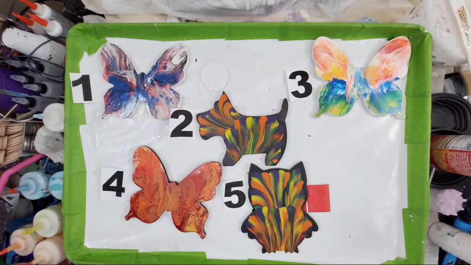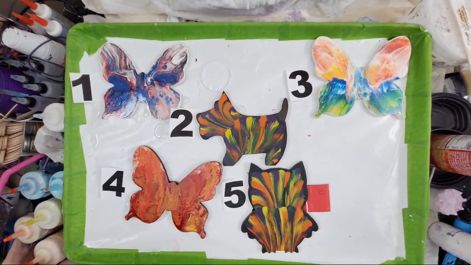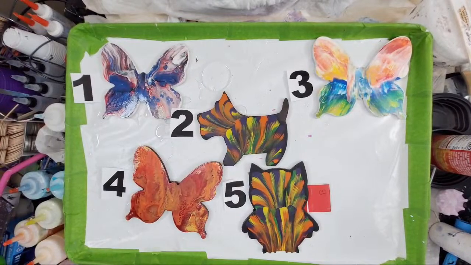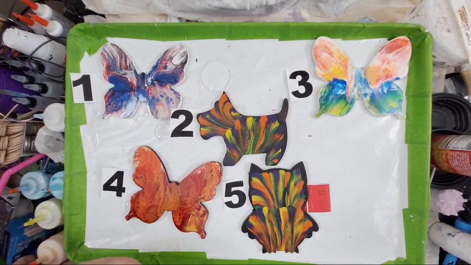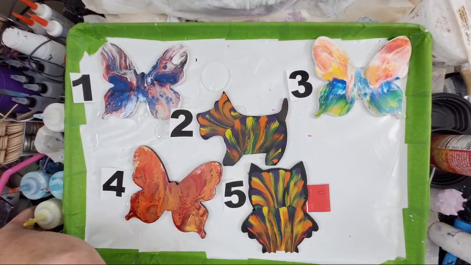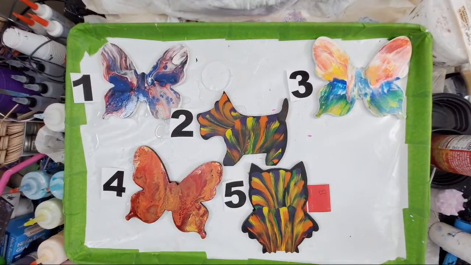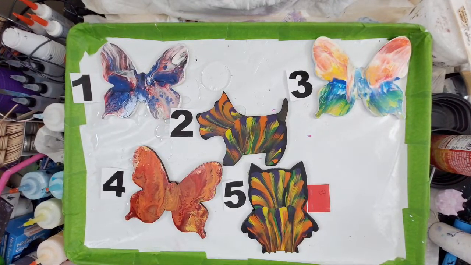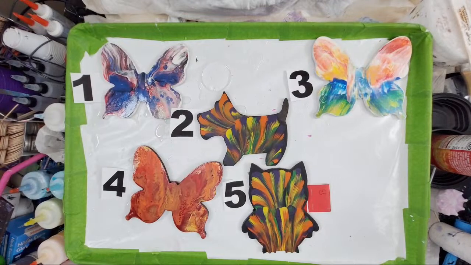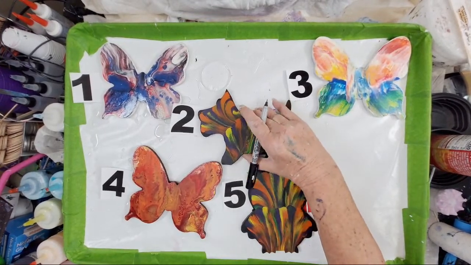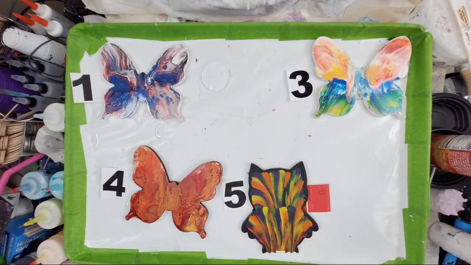So, Miss Bonnie, which one would you like? Tell me which one you would like. Next week, I promise you, all of what's left is going to go to my family for Christmas presents. Okay, so all I need to know, Bonnie, is which number you would like. I'm writing your name on the sheet. Okay. Number 2. The doggy. Yay.